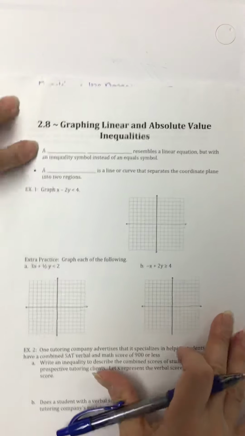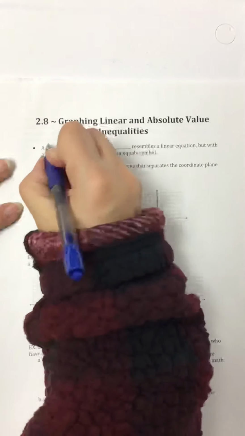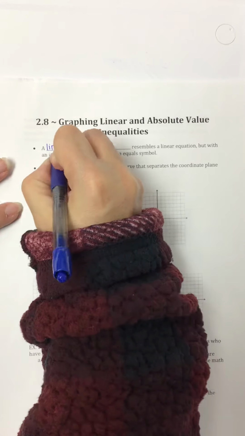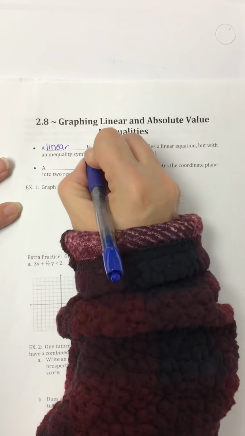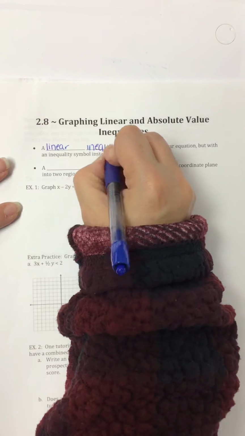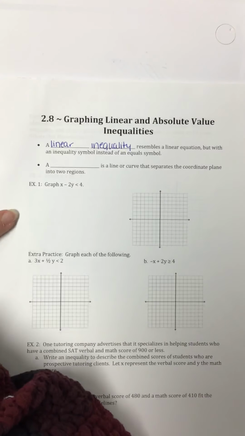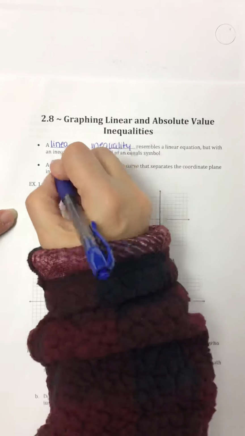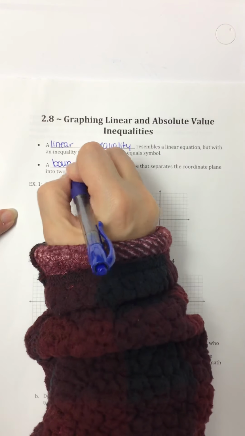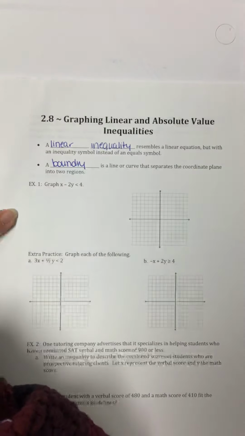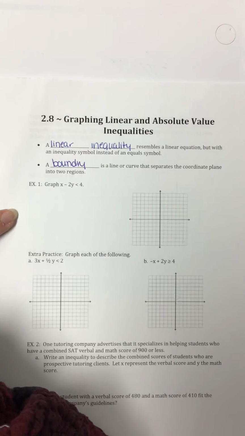So with inequalities, a linear inequality resembles a linear equation, but with an inequality symbol instead of an equal sign. A boundary line is a line or curve that separates the coordinate plane into two regions.